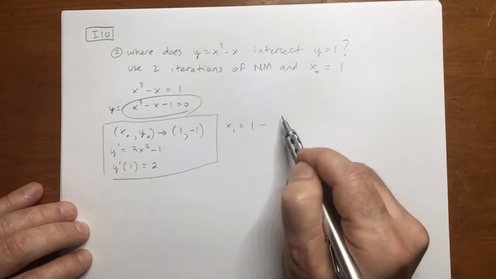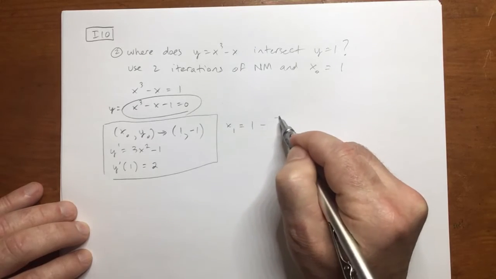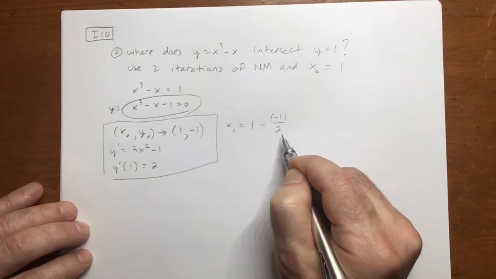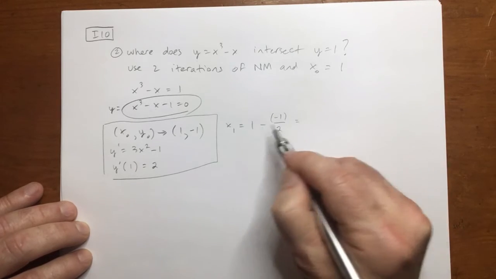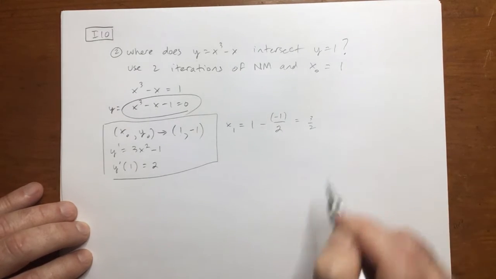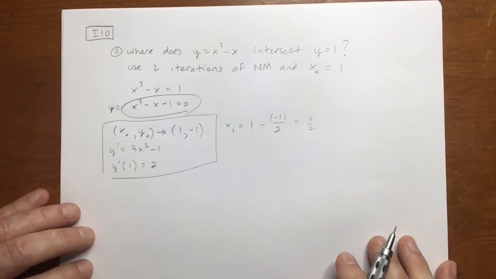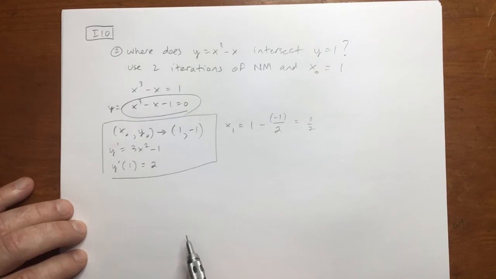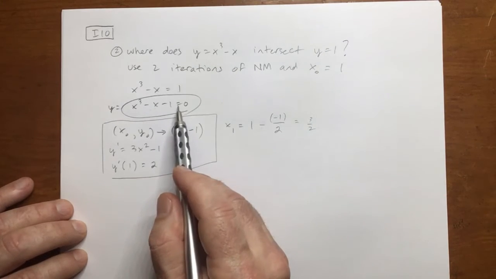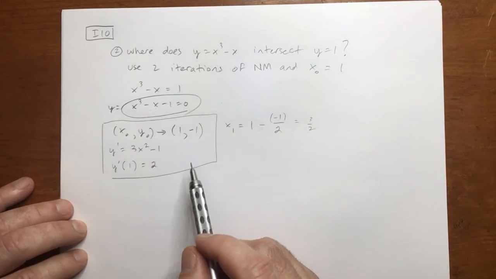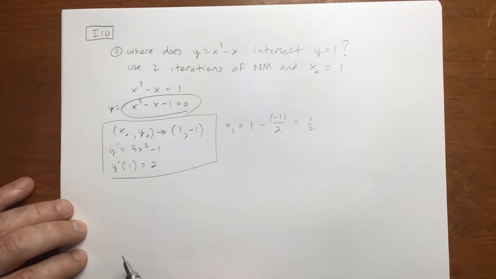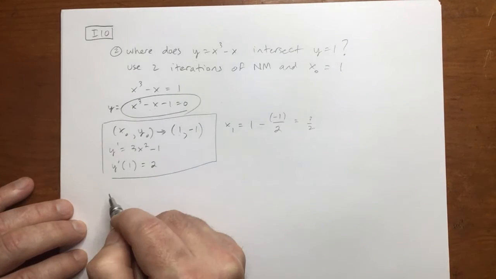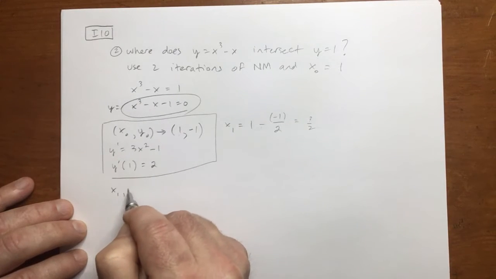But anyway, so then I have the y value on top, the derivative at that point on the bottom, and so I get 1 plus a half, or 3 halves. So in theory, this is a better approximation for the x-intercept for this curve than x equals 1. But we were told to use 2 iterations, and so I have to repeat the process using this as the x again. And so x1, comma y1.